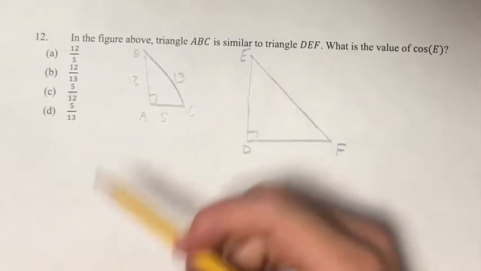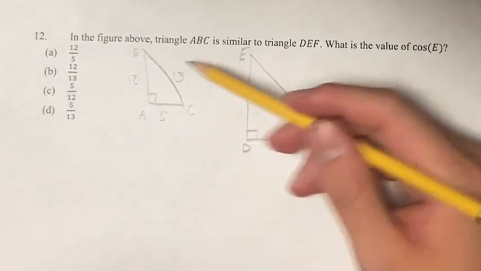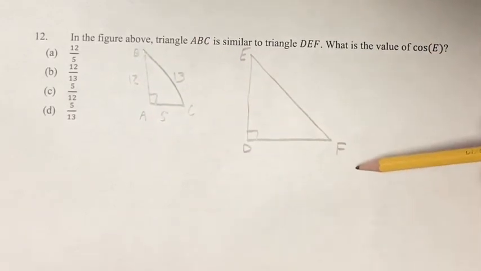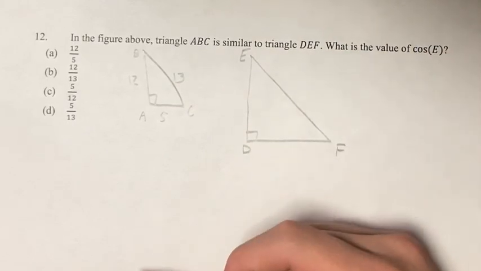In this problem, we're told in the figure above, triangle ABC is similar to triangle DEF. We're asked, given the side lengths that we have in this problem, what is the value of cosine E?